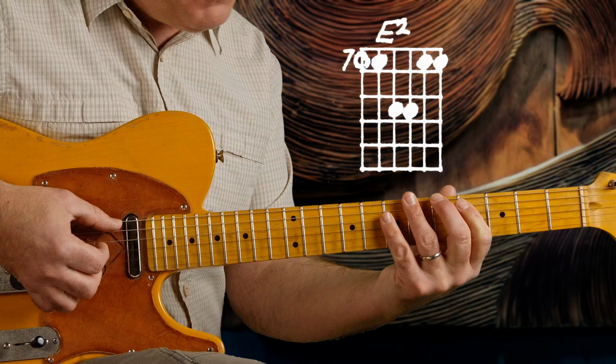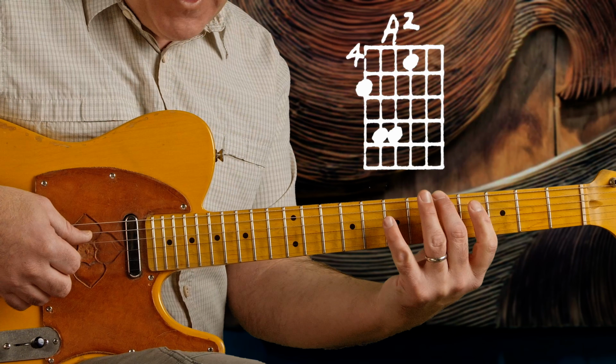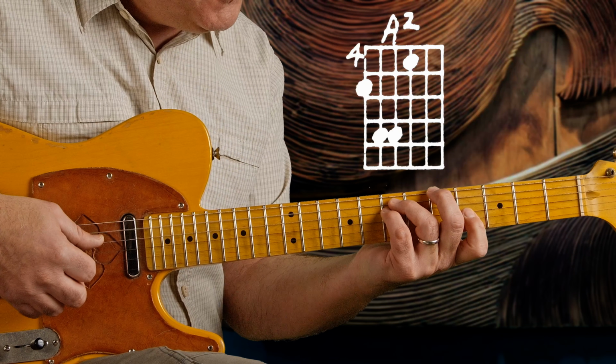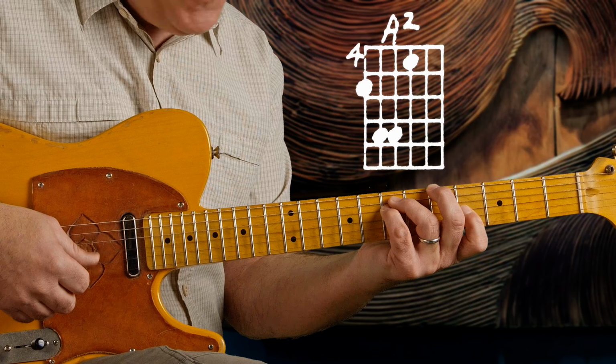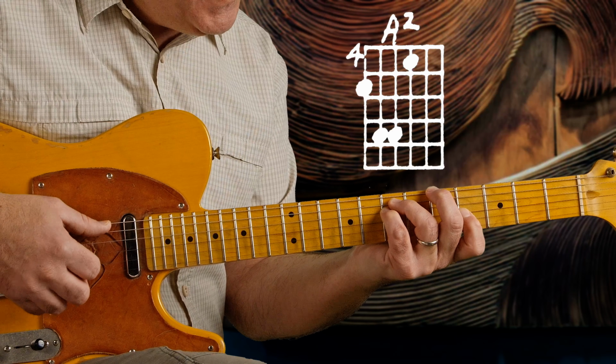The next one's a pretty exciting one. Position 4, we're looking at the root on fret 5, and then I'm not sure, probably we'd want to use the root, 5, and root, and then the 2 on the top, right, with this fingering.